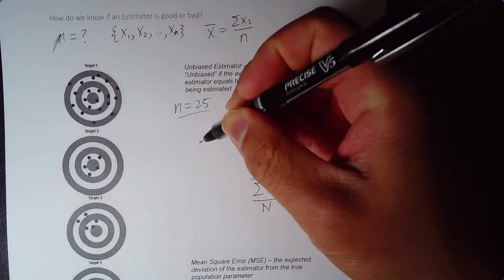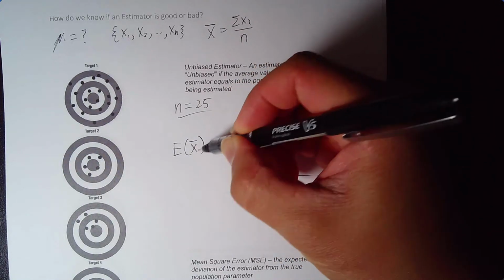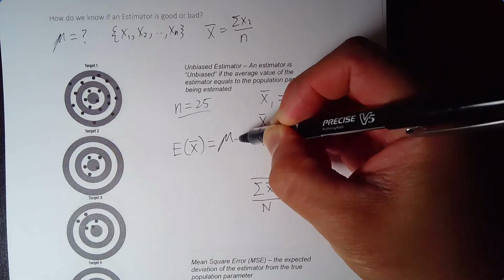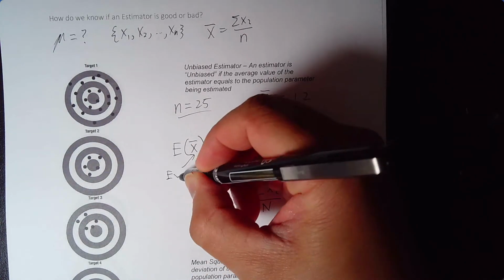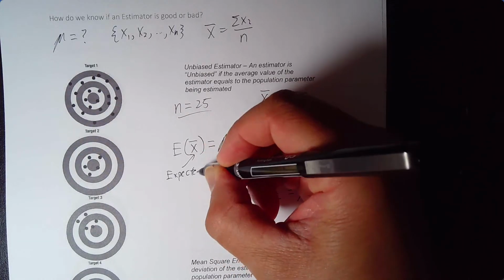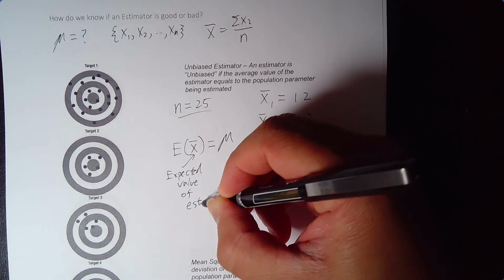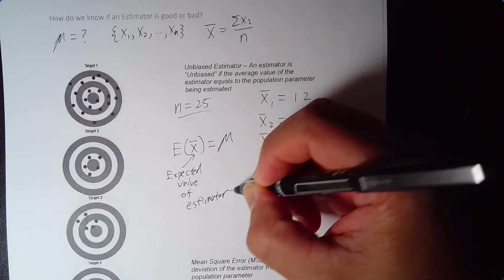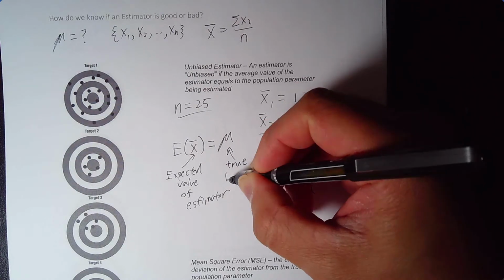If I write this out mathematically, the expected value of x bar will equal mu. The expected value of the estimator equals the population parameter.